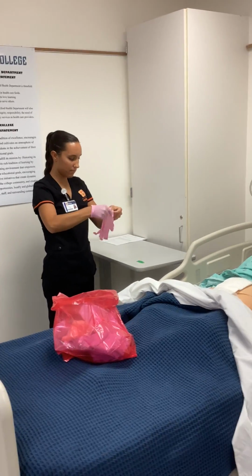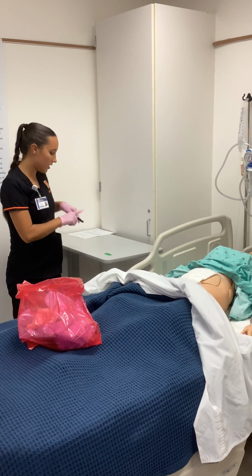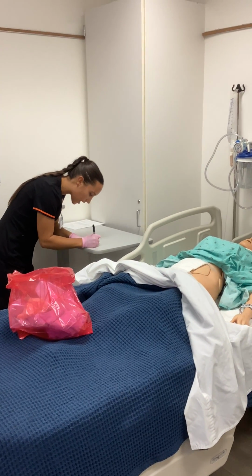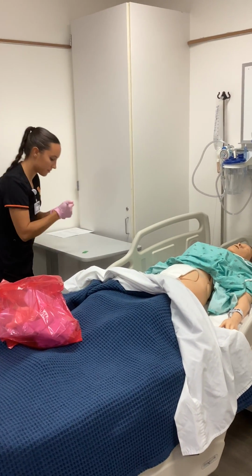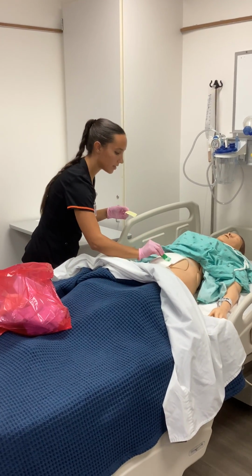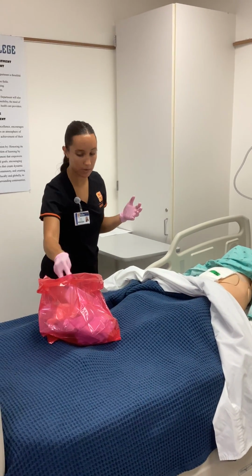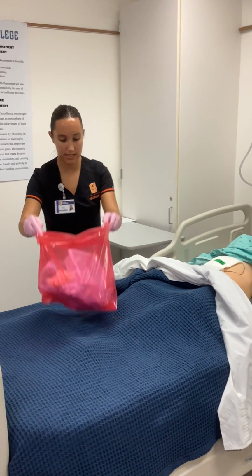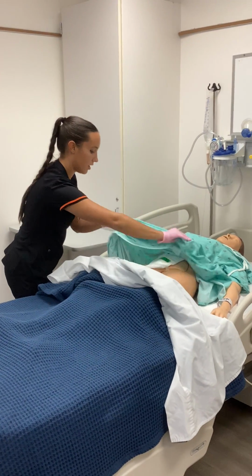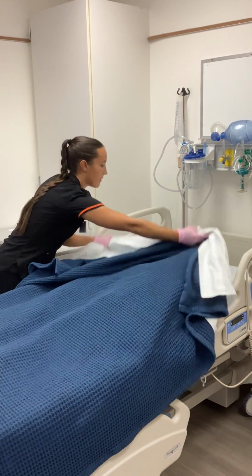Okay. I'm going to take my pen and I'm going to write the date and the time. And I'm going to stick this on this so that when they come to change it again, they can know when it was placed. I'm going to set this on the floor until we take care of that. I'm going to put this back and make the patient comfortable.